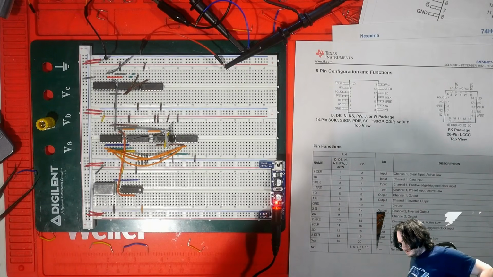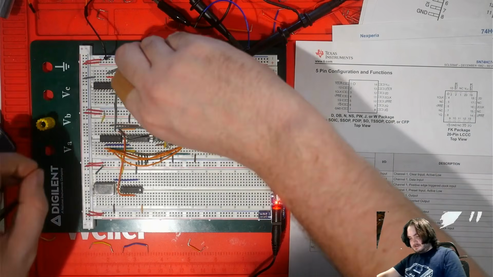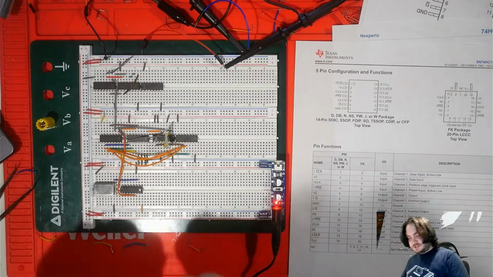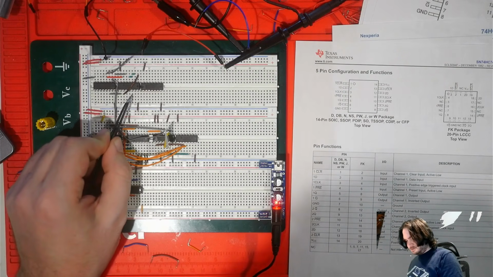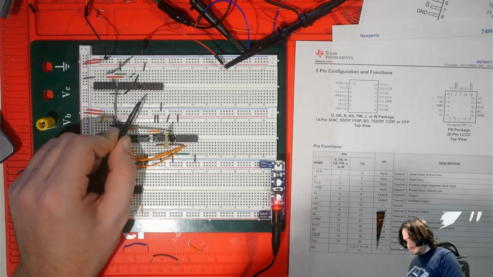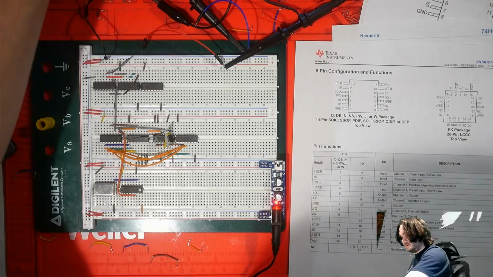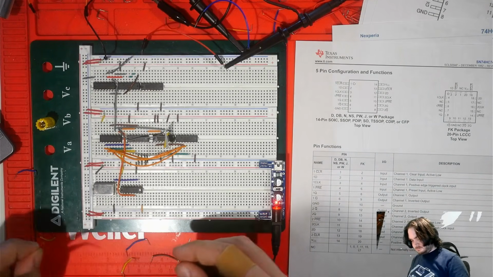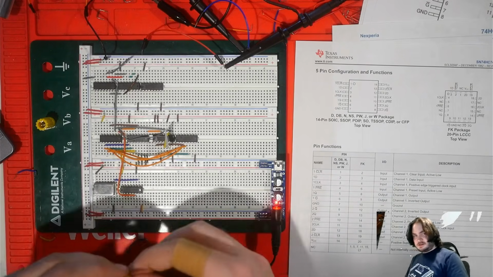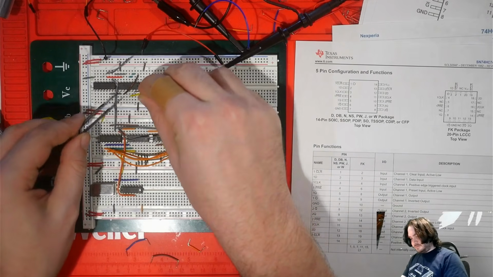Wait. I don't know, I'm just going to use the one on the same side. It's much easier. So 1, 2, 3, 4, 5, 6, 7. That's going to be our yellow wire from this kit. I don't have that memorized. I have a chart in front of me.